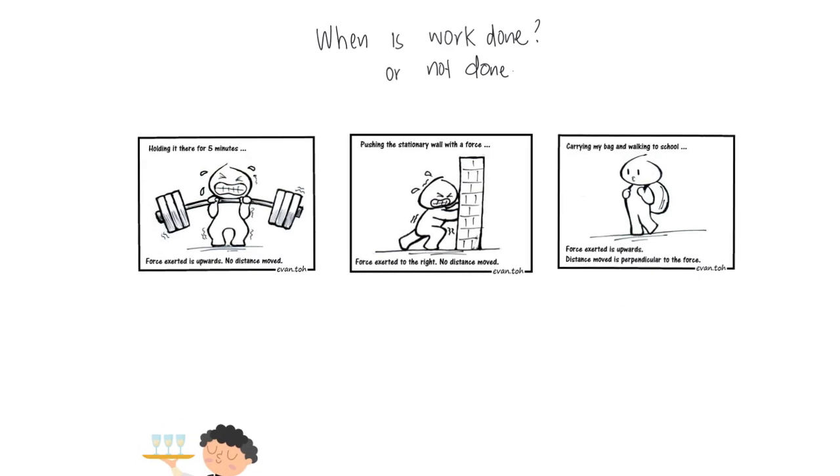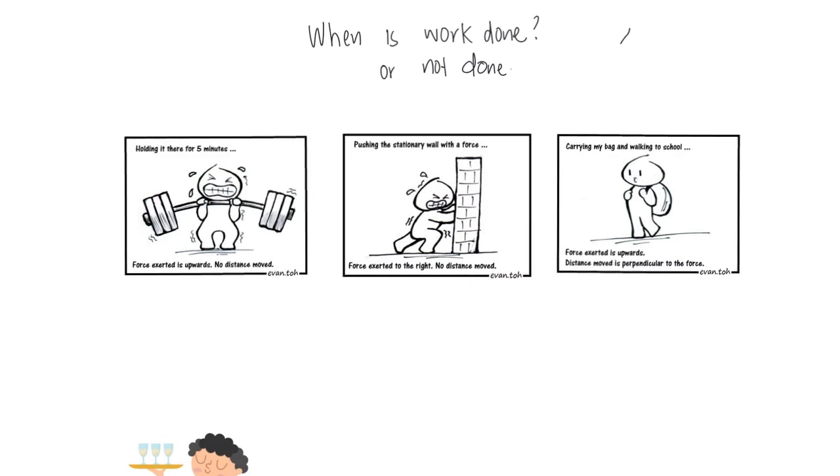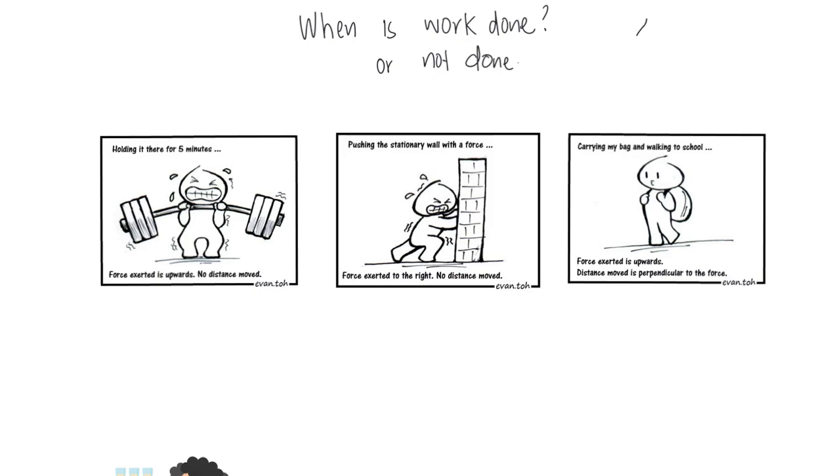Now, one of the next things we look at is when is work done or not done. If I look at the images below here, they show 3 different scenarios, and we're going to talk a little bit about whether work is being done or not. In the first one, you can see the little character is lifting weights, and he looks like he's really struggling. We know that he's exerting an upward force, but we can also see that there's no distance moved.